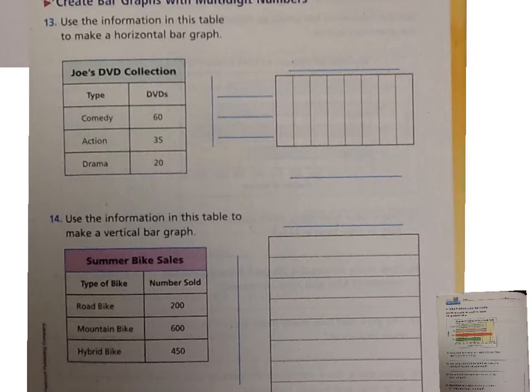I'm just going to start with the horizontal. We'll go number of CDs, or number of DVDs. We'll just say DVDs.